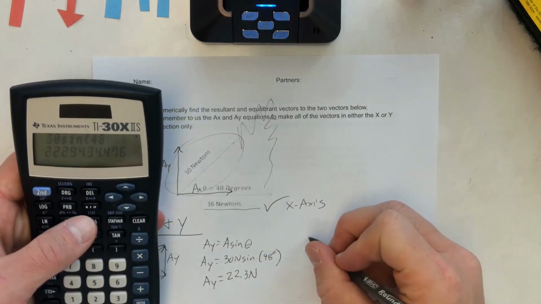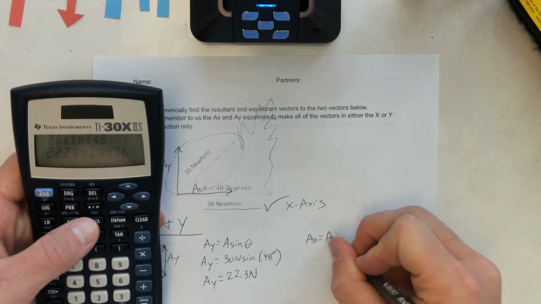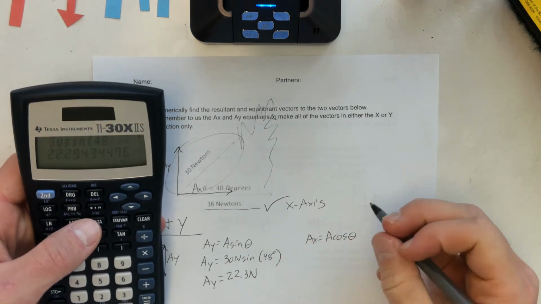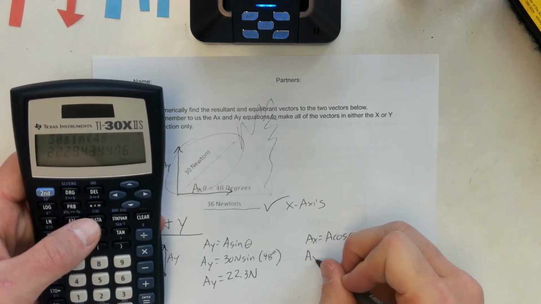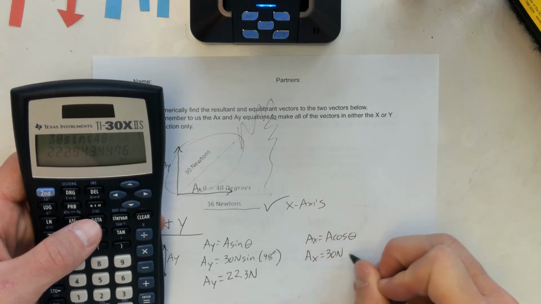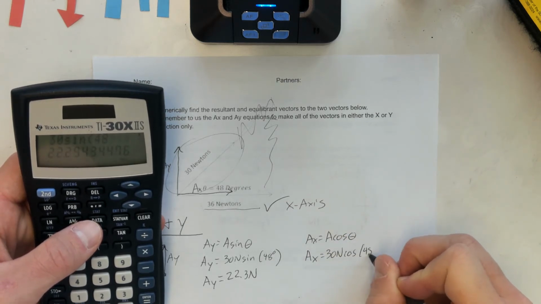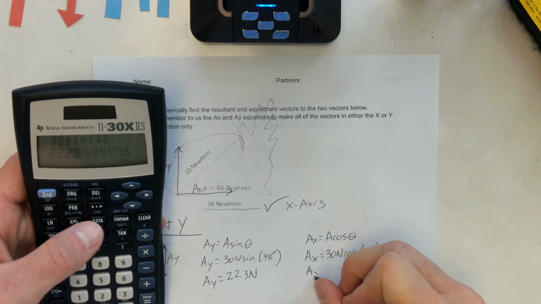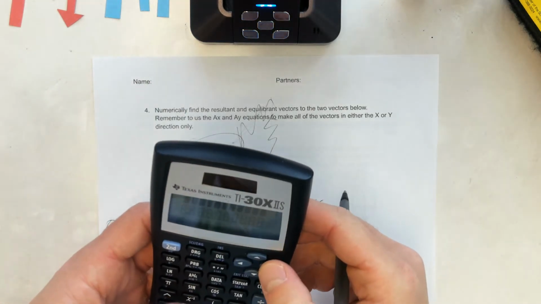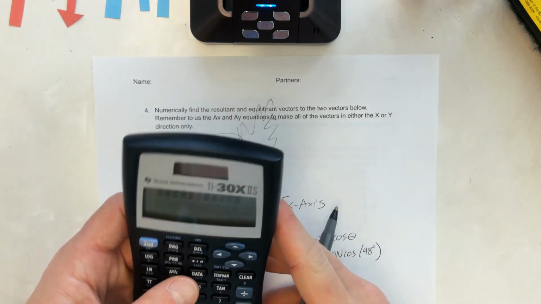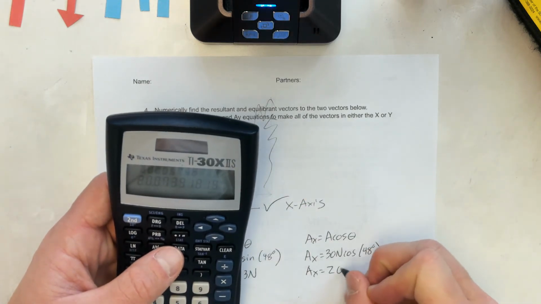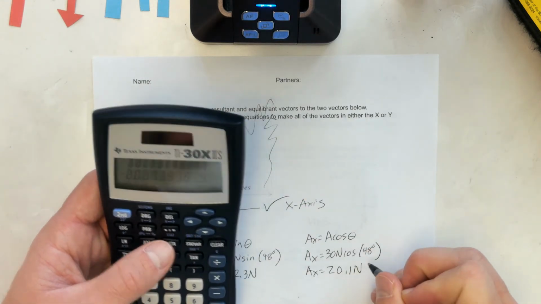And then I do the same thing with ax. ax equals A, except it's cosine of theta now. So ax is equal to 30 newtons cosine of 48 degrees. ax, check it out. Cosine of 48, and I get 20.1 newtons. Alright, this is good.